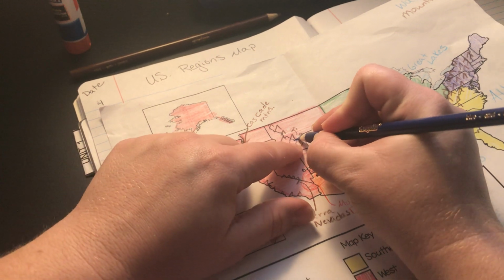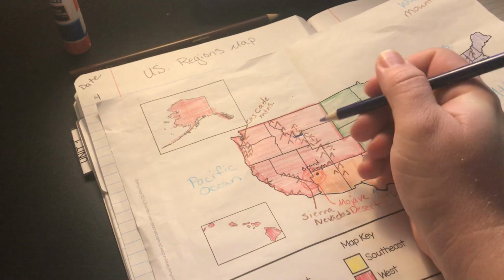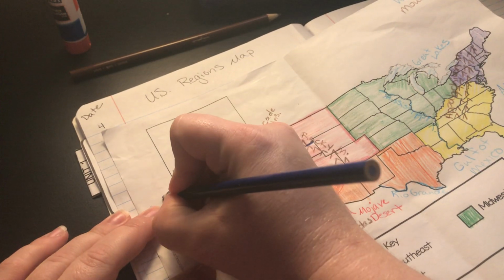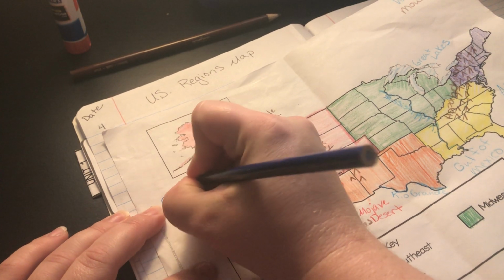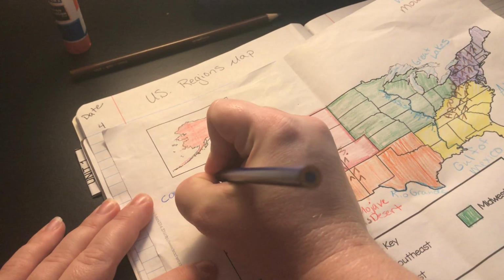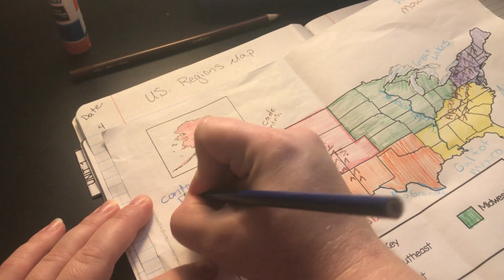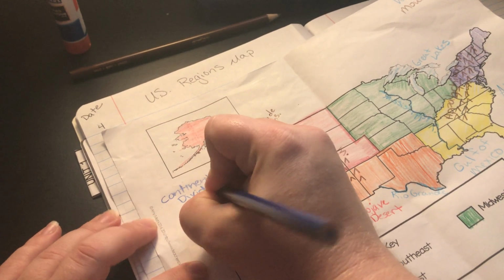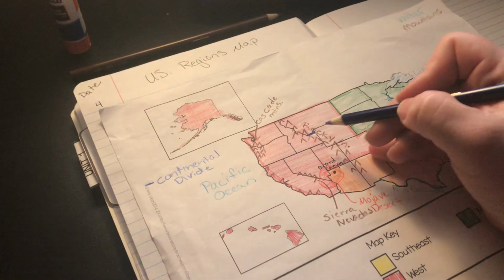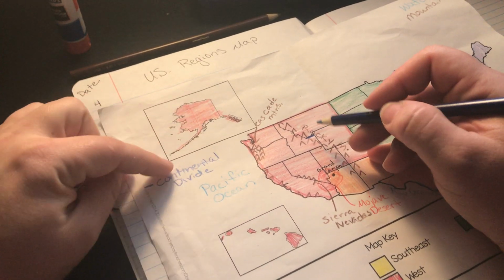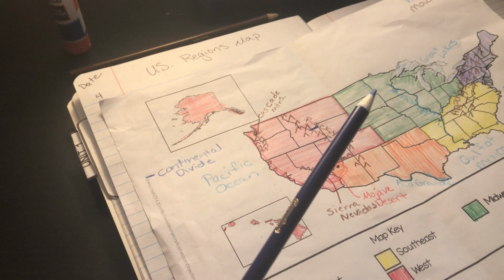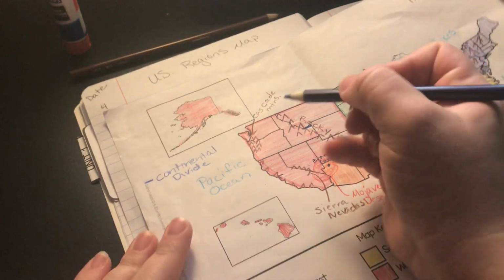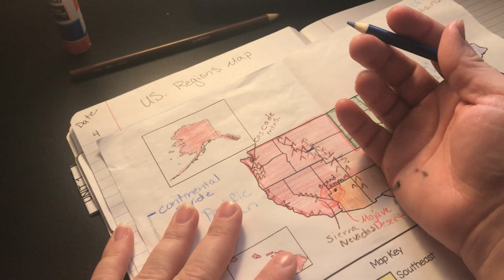Now this is what we call the Continental Divide, okay? Continental Divide is this line.